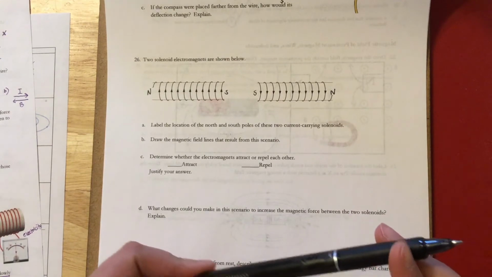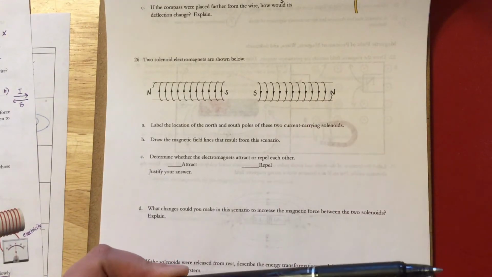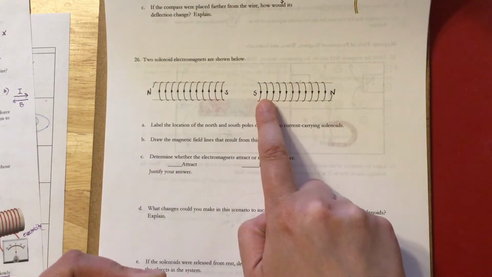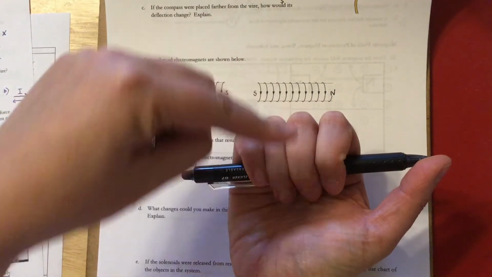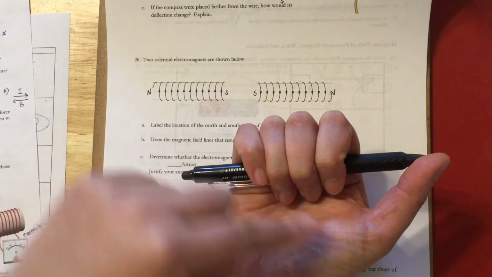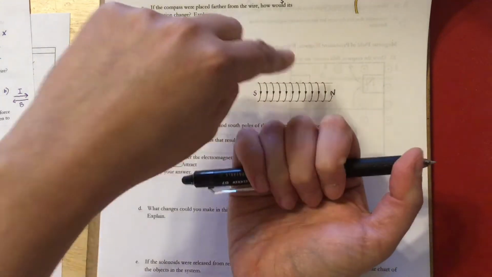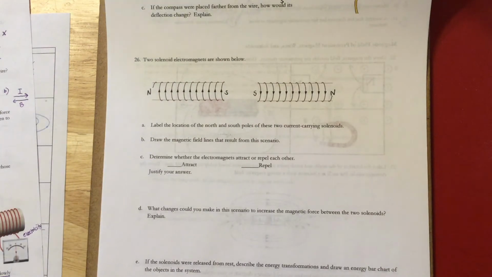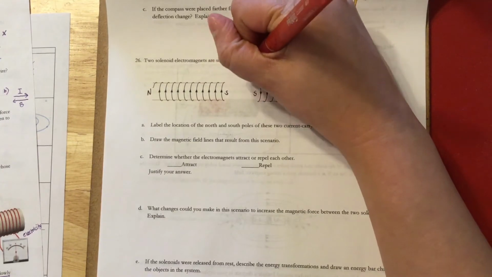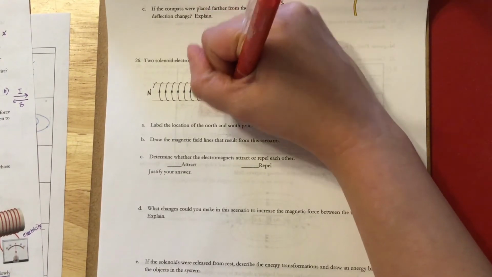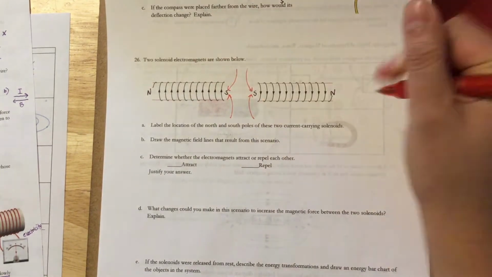If you're having trouble picturing where my fingers are curling, use your pen. Imagine I need to curl my fingers so that they go in front of this pen. Just like the lines are going in front of the solenoid. My thumb is on the right, so that's where the north is. Okay, so once I do this, the magnetic field lines line up just like regular bar magnets. They point towards south and away from north.